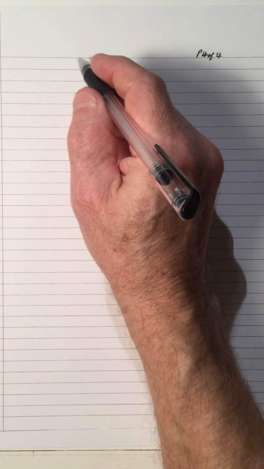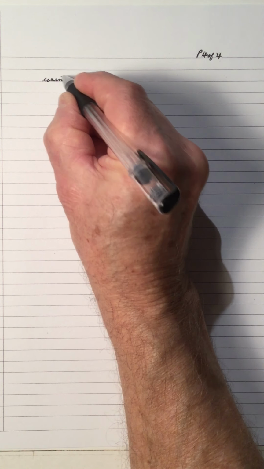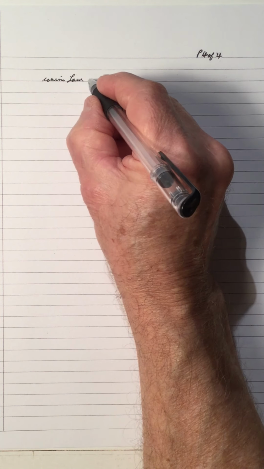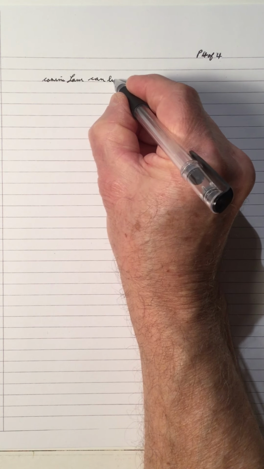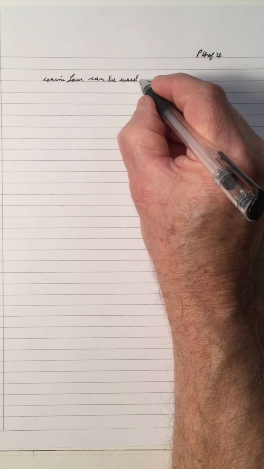So now we have the cosine law. The cosine law can be used to find missing parts.